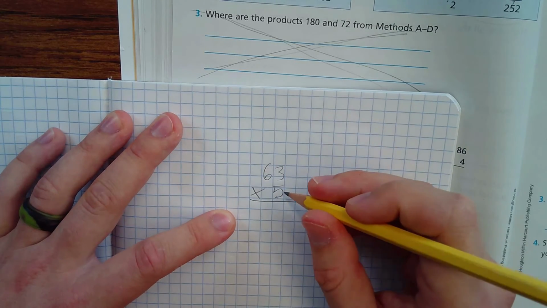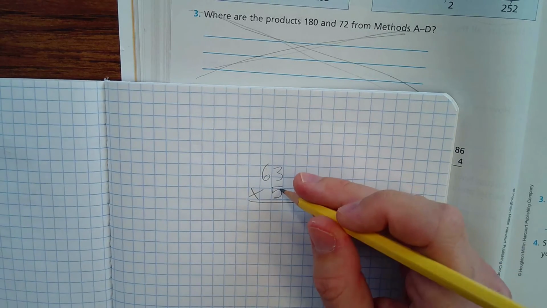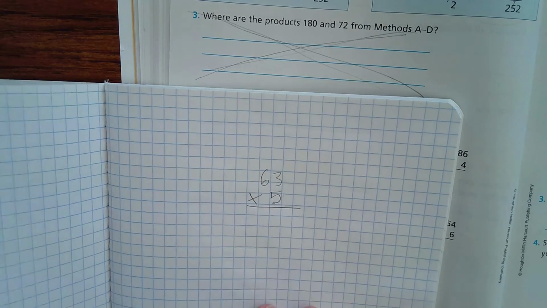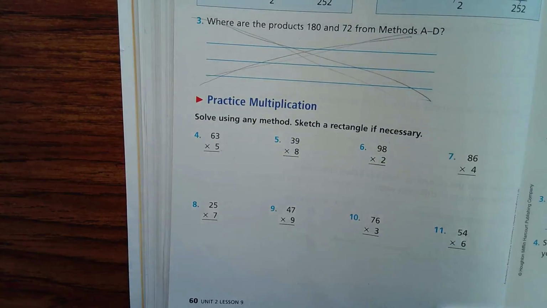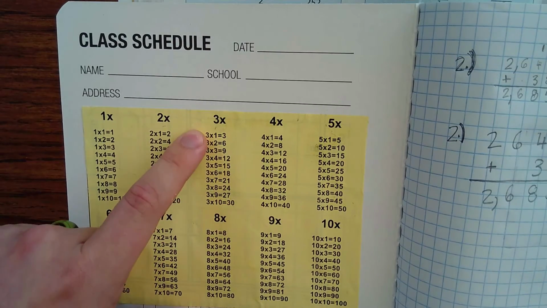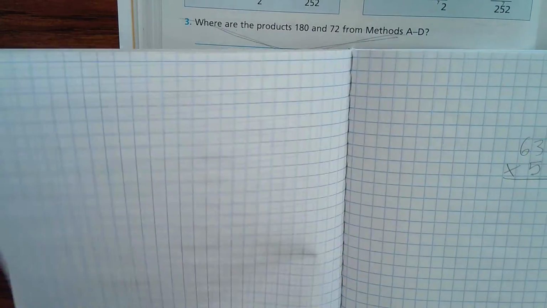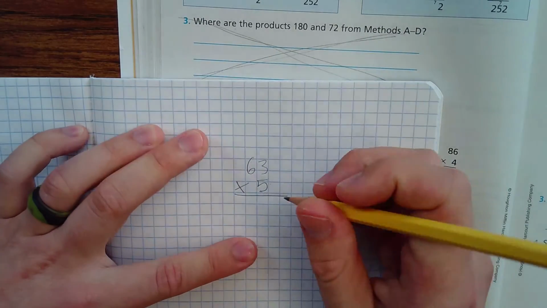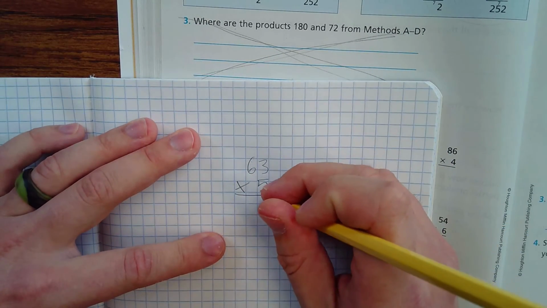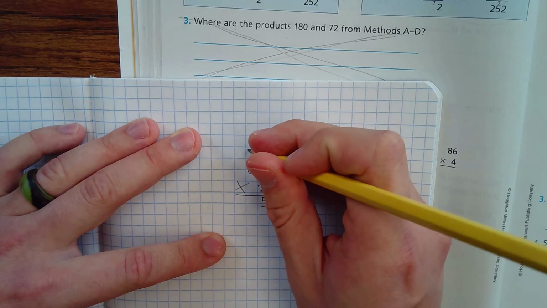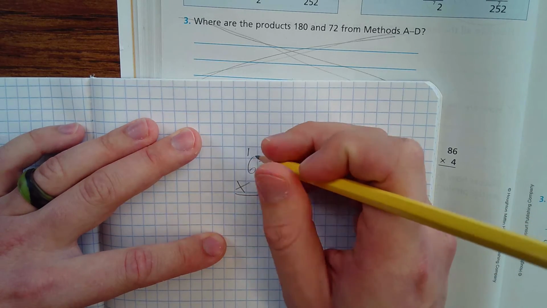Okay, here we go. Let's start right here. What is 5 times 3? Well, 5 times 3 is 15, but if you forget, look back here at any point. It's right here: 3 times 5, 5 times 3, same thing, 15. We put the 5 here and bring the 1 up here, okay?